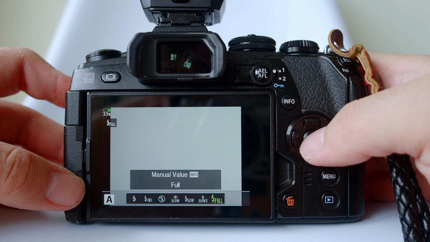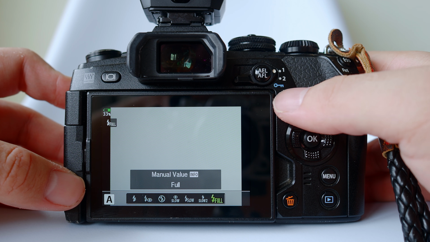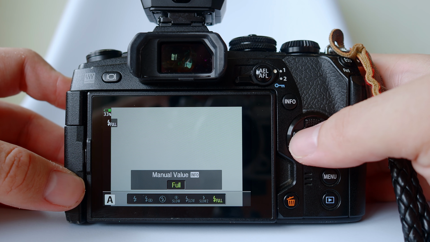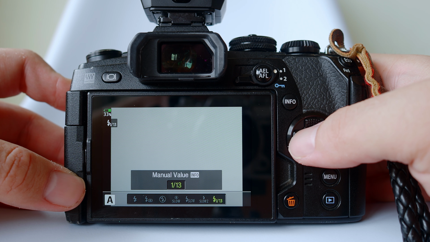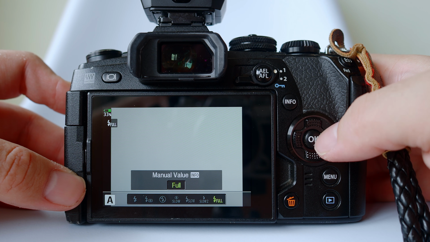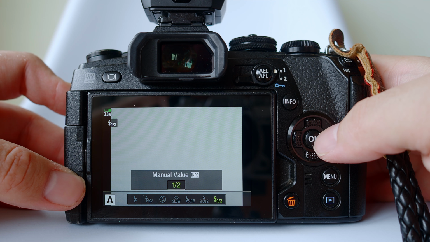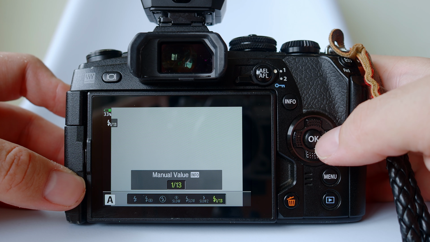To control the value manually, all you have to do from here is just press info, and from info you can control the flash power to customize the power to whatever you want. Now obviously 1:1 is full power, then 1/2 is half power, then we have quarter power, and if you want just a fraction of the power, you can go over 1/32 or even lower.